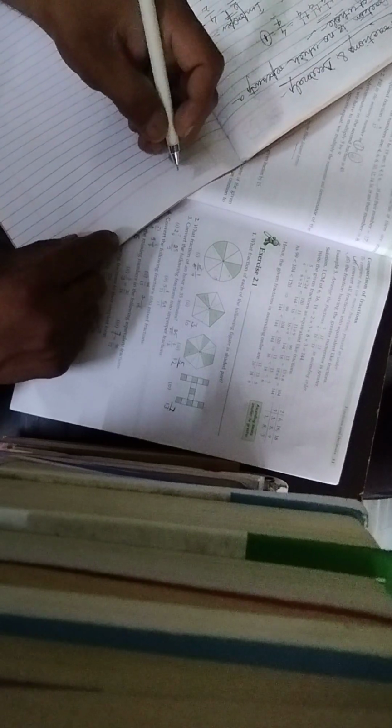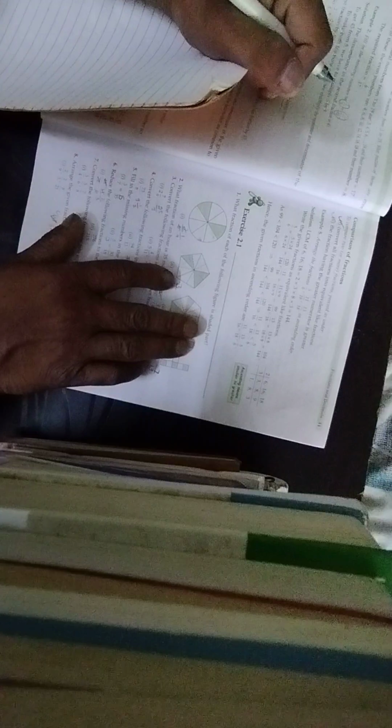Today we start the exercise of this chapter, exercise 2.1. See the question: what fraction of each of the following figures is the shaded part?